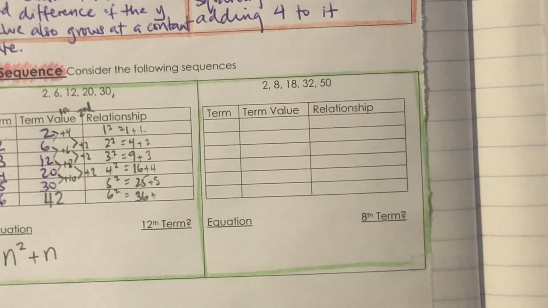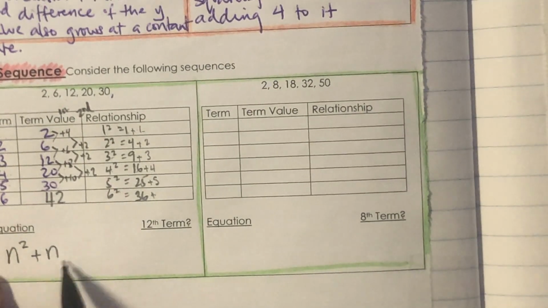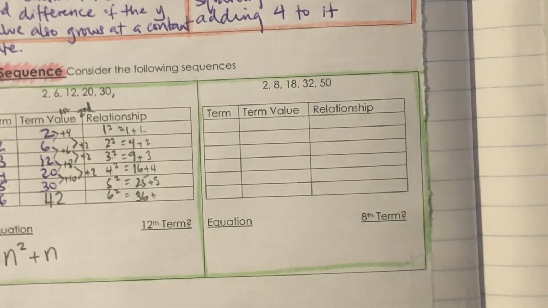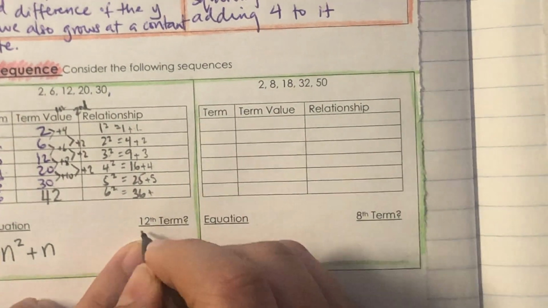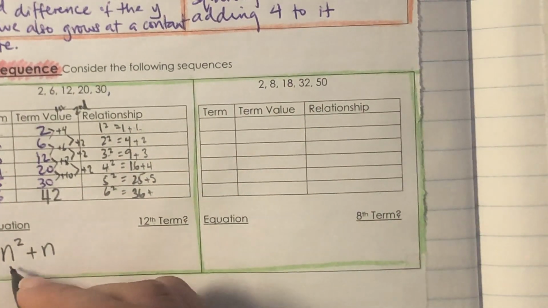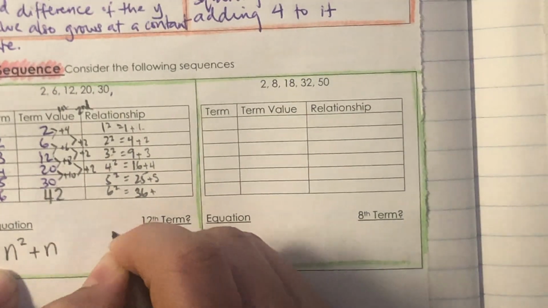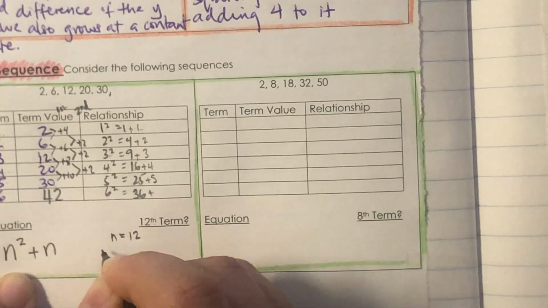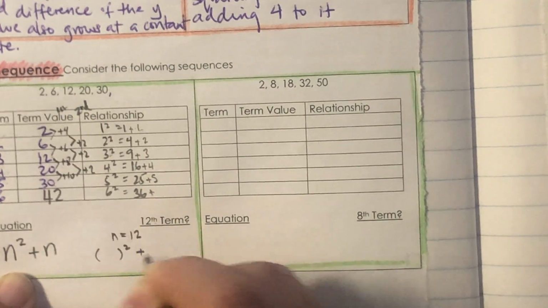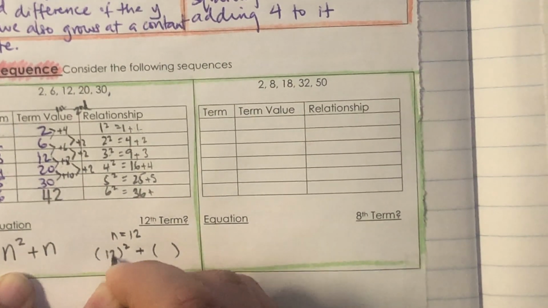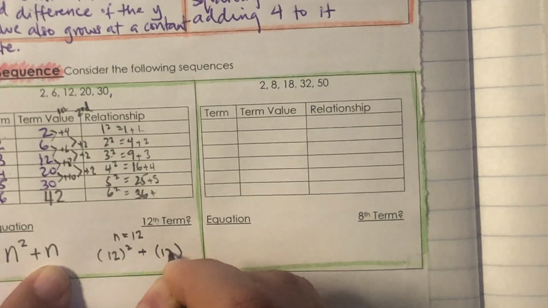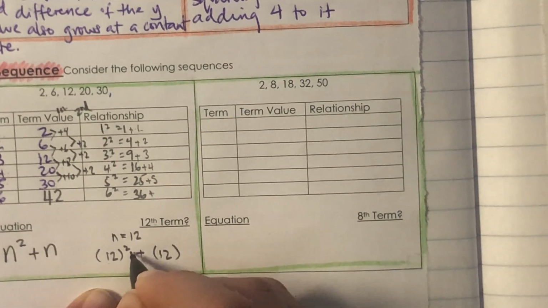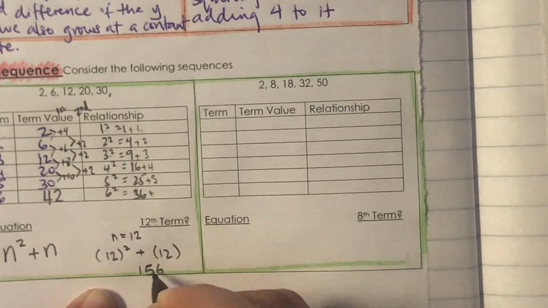Now my question can be, hey, what is my 12th value? Once you figure out the pattern of how it's going and you're able to write down the equation, all you do is you plug it in. So what is my 12th value? Well, n represents the term, right? So if n is 12, that's what this question is asking. When n is 12, all you do is substitute where you see n, you're going to put the number 12. So it's 12 squared plus 12. So you're going to get 144 plus 12, which is 156.